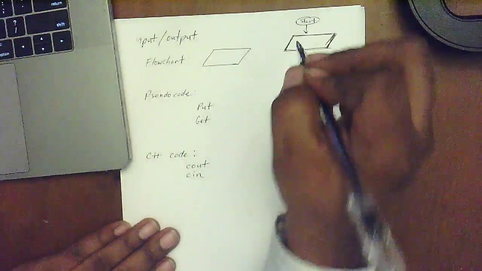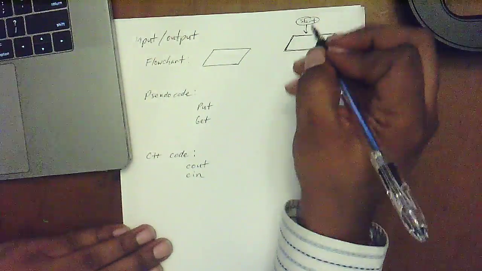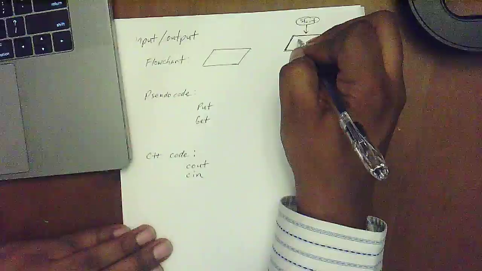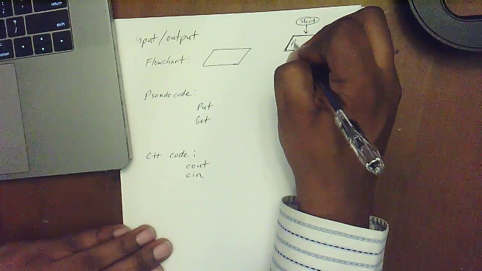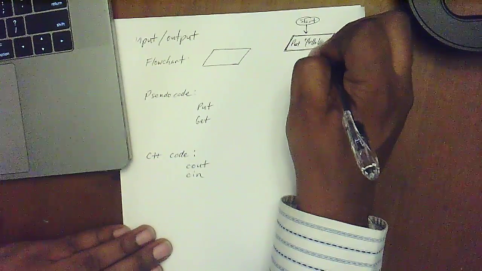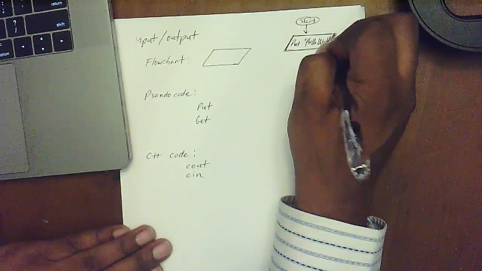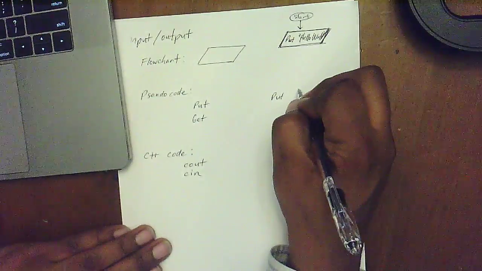Start, we're going to say put hello world. And in pseudocode, that'll just be put hello world.